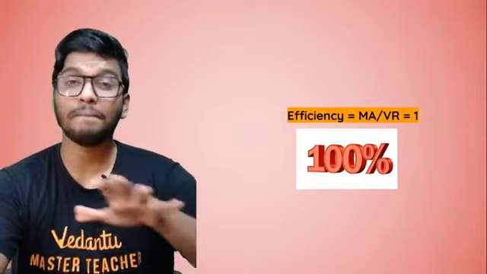Again, I'm repeating it one more time, in an ideal case, not in the real situation, because obviously there's a lot of friction, there's the weight of the rope, a lot of things have to be considered, but in an ideal case the efficiency would be 100%.